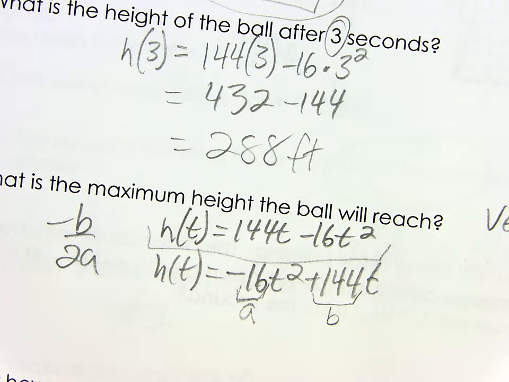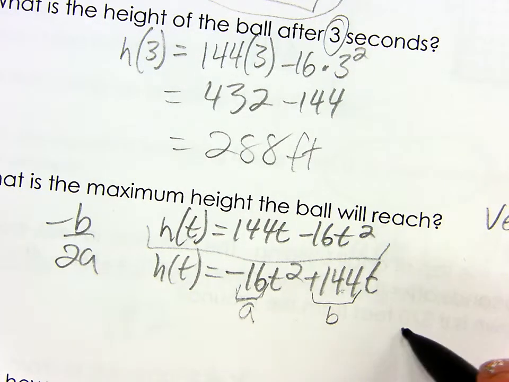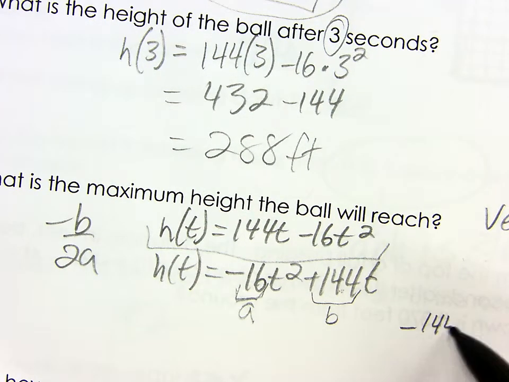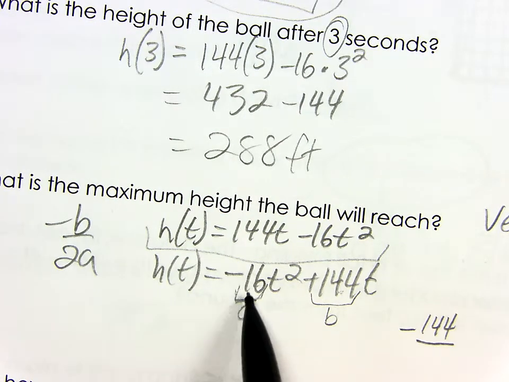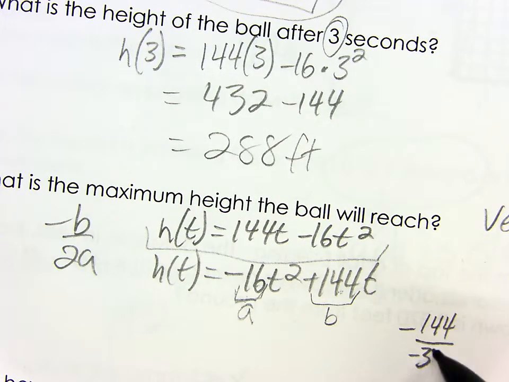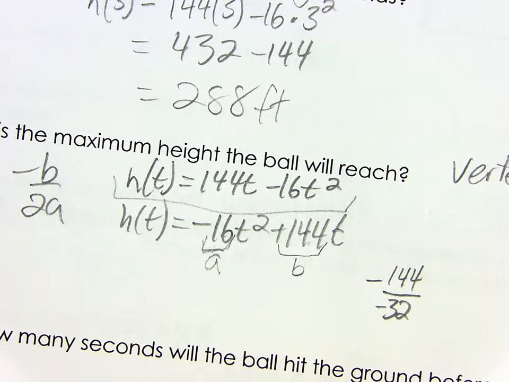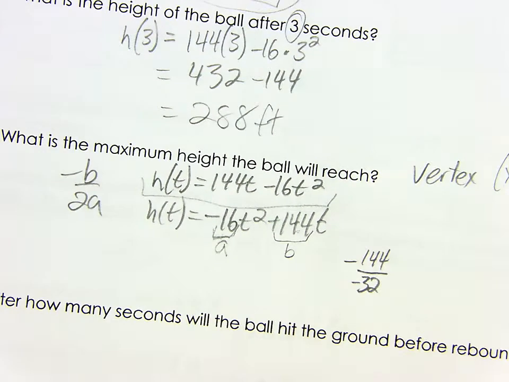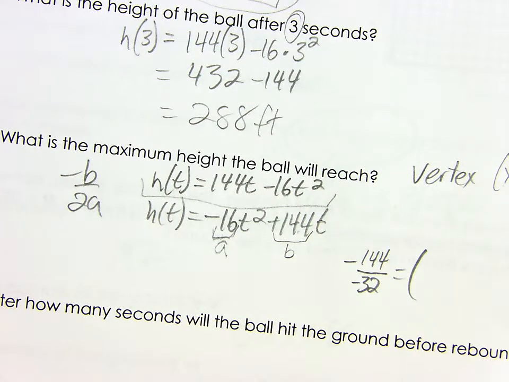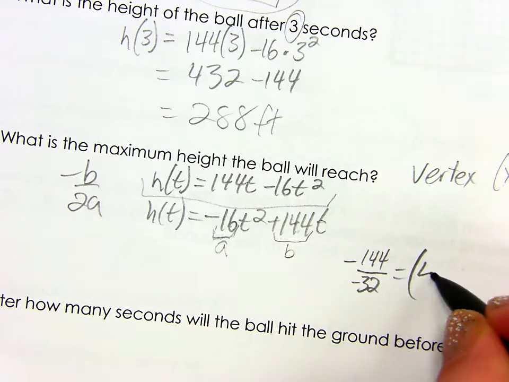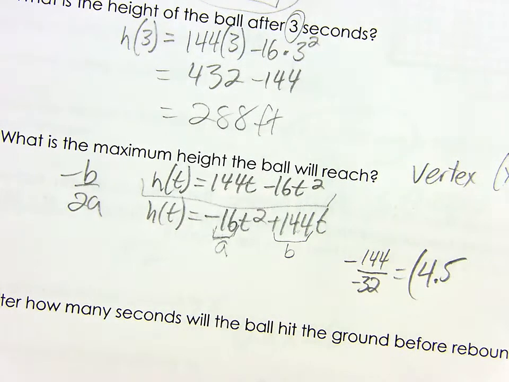144. So when you go to do negative b over 2a, you gotta make sure that you're putting the right numbers in the right spot. So if I want negative b, I should be doing negative 144 over 2 times a, which would be negative 32. So when I do that math out, I get 4.5.